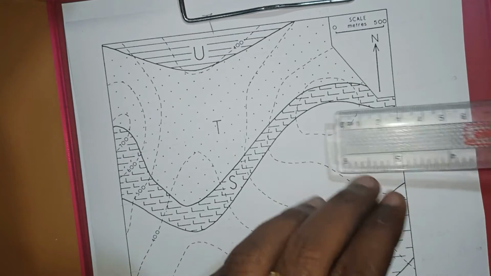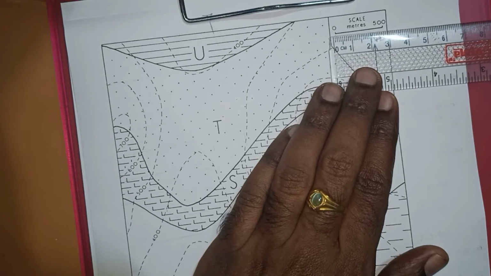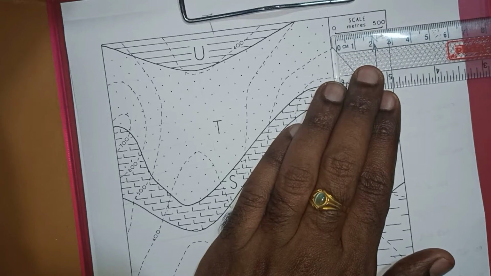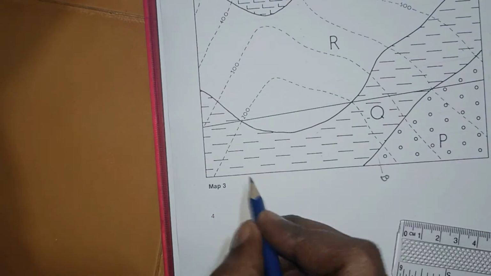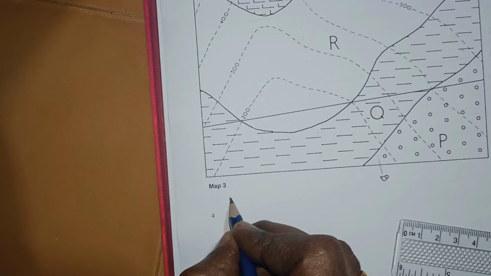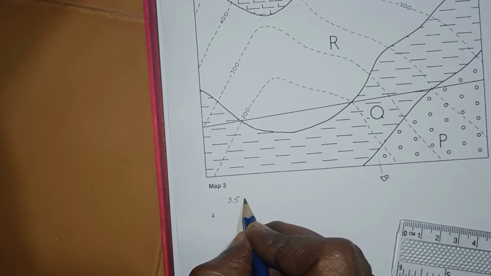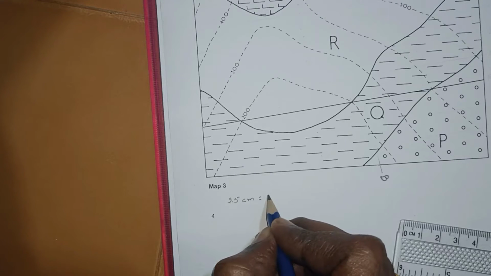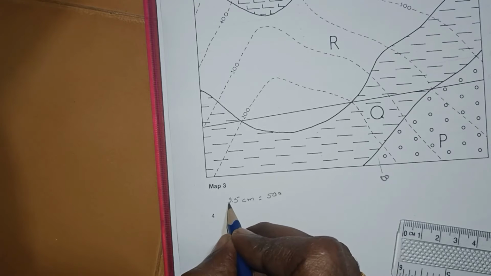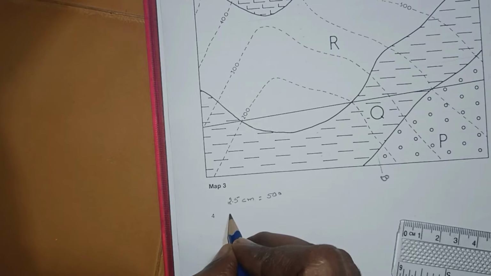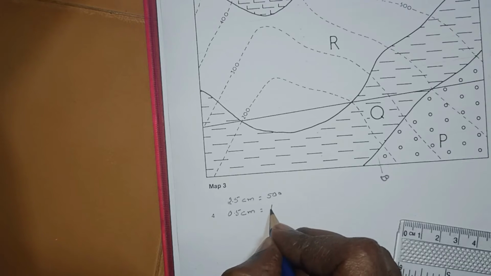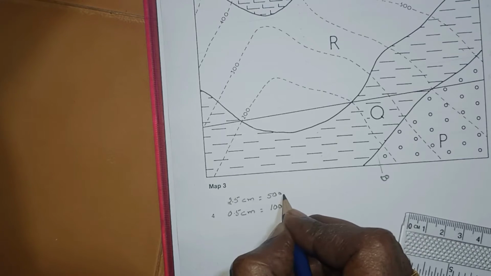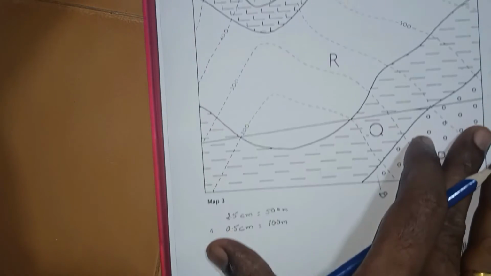Before starting, you just measure the scale. So it's 2.5 centimeter equal to, I'm writing here, 2.5 centimeter equal to 500 meter. That means 0.5 centimeter equal to 100 meters. This is the scale of the map.